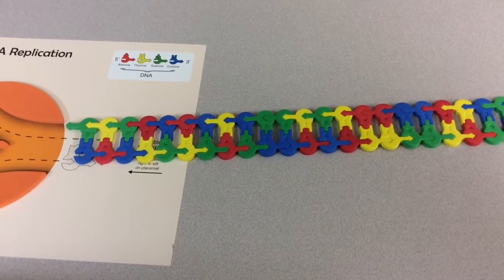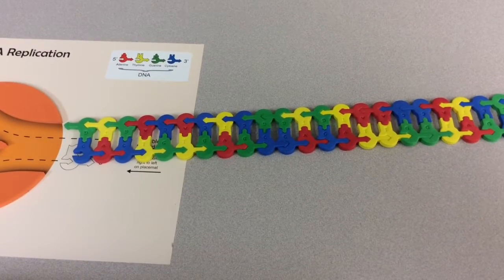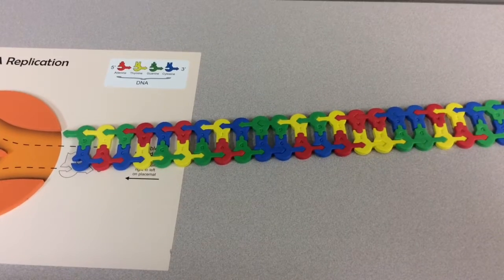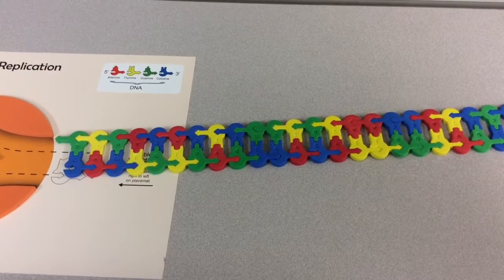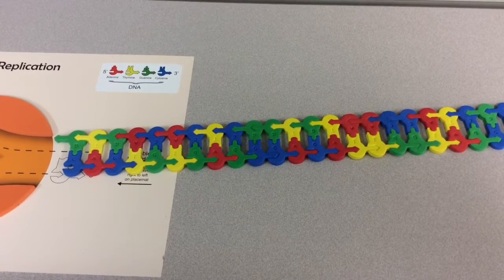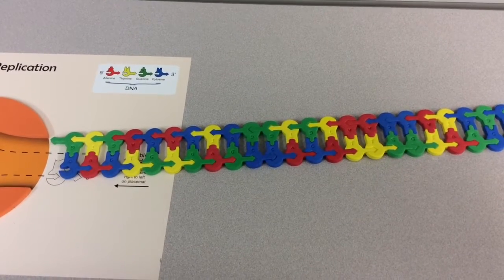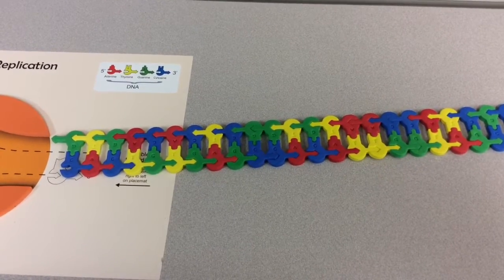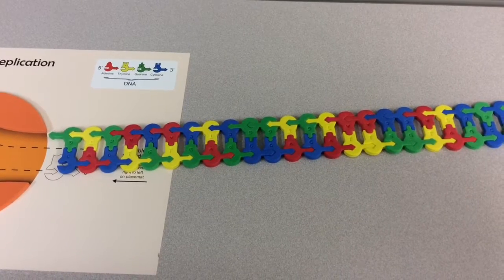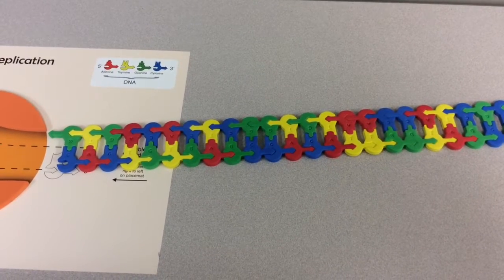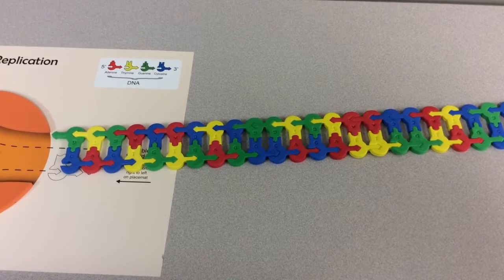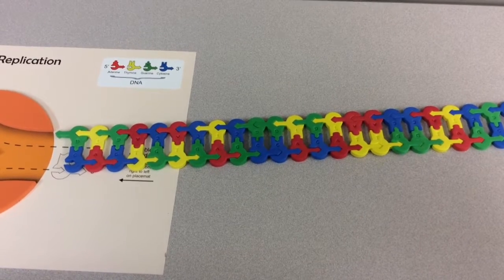So what we have here is our molecule of DNA. It is double-stranded, and it's made up of 4 different nucleotides with 4 different bases. So the little letters on there, A, C, T, and G. A is, of course, adenine, T is thymine, C is cytosine, and G is guanine. And you'll notice they're different colors. And you'll notice the base pairing that's occurring.